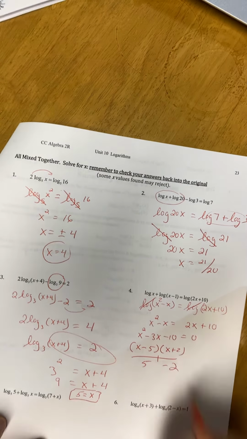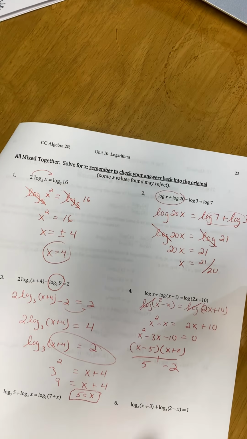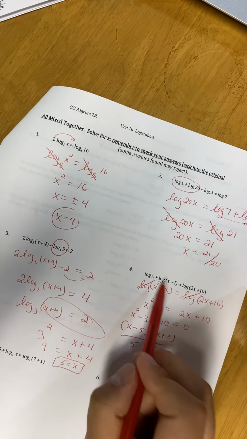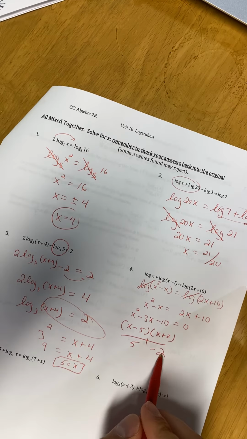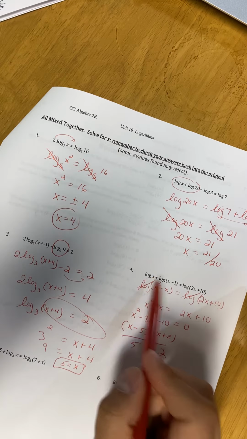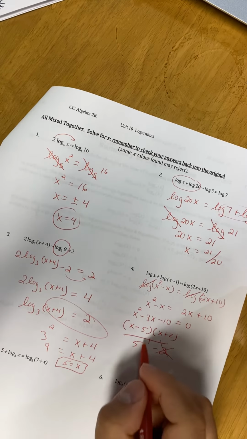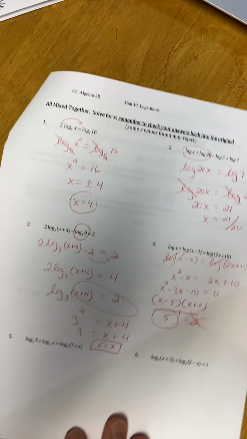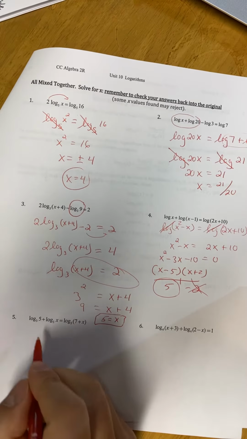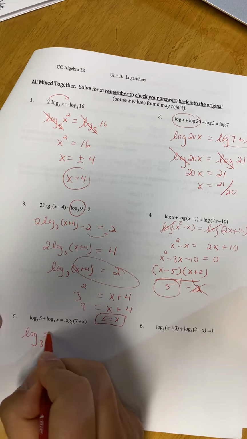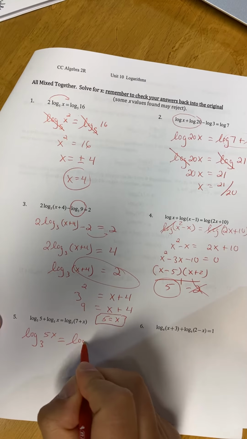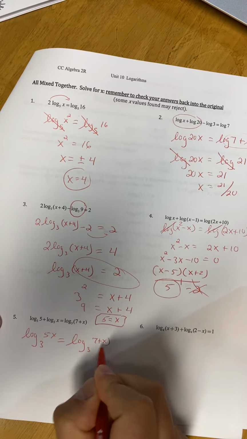Anytime there's more than one answer, something's going to be extraneous, usually. So if I plug 5 in, I get 5, 4, 20. If I plug in minus 2, nope, it fails here. It fails here too, but so that's why it can't be minus 2. You get 5.